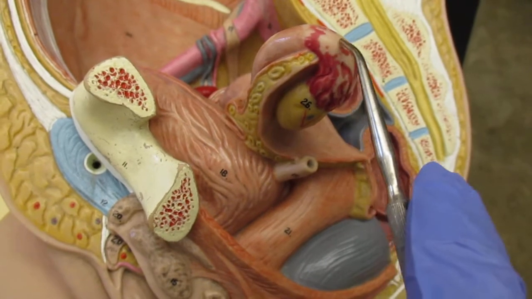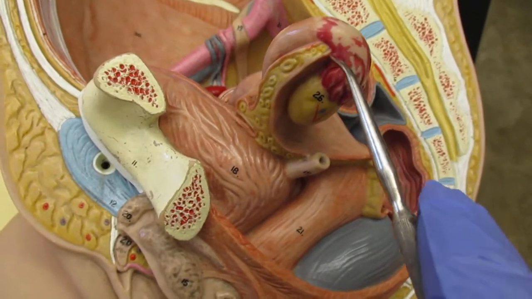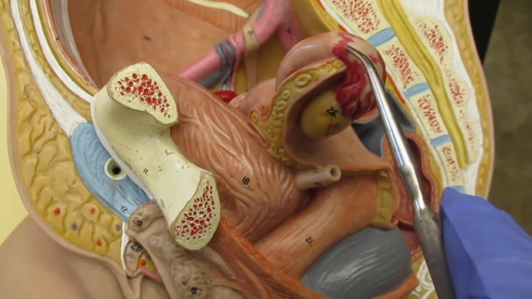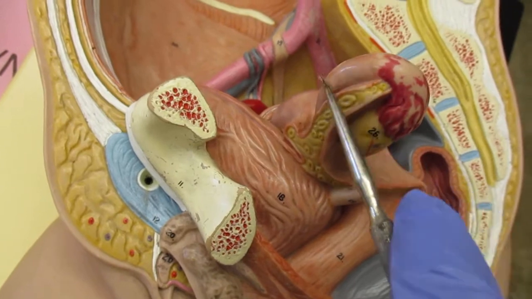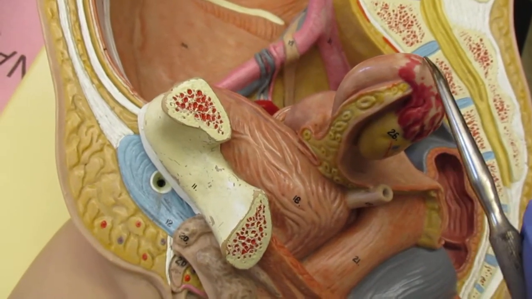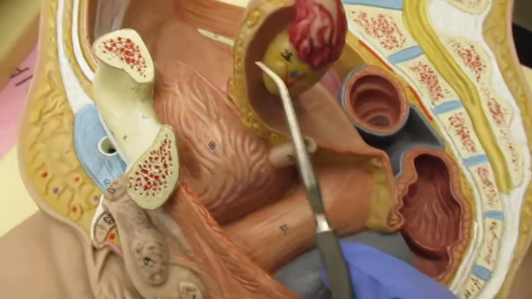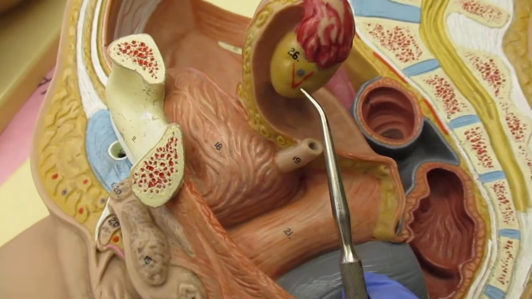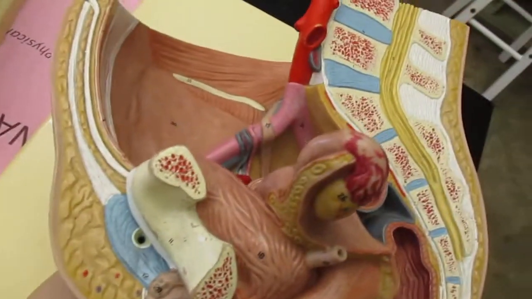This right here would be the infundibulum, where it curves around, and this right here would be your ampullae region. So ampullae, infundibulum, and fimbriae. This right here is the ovary, synonymous structure with the testis.